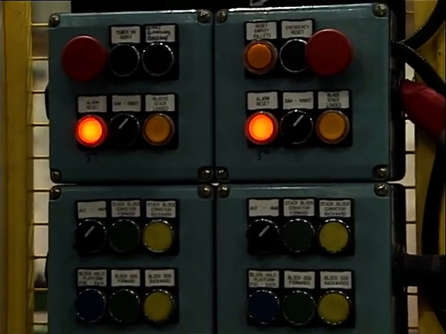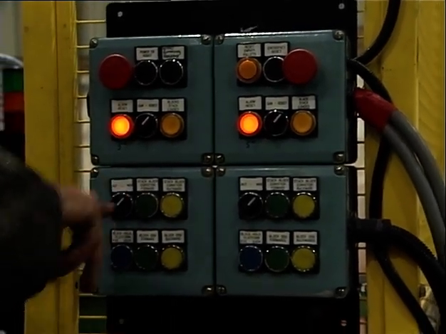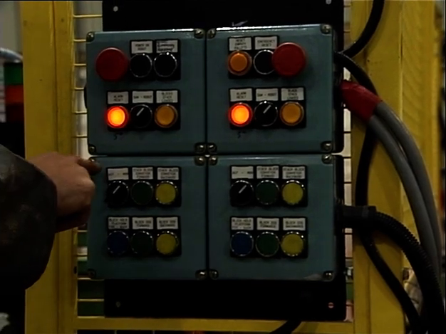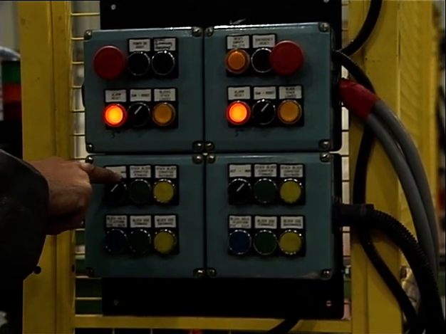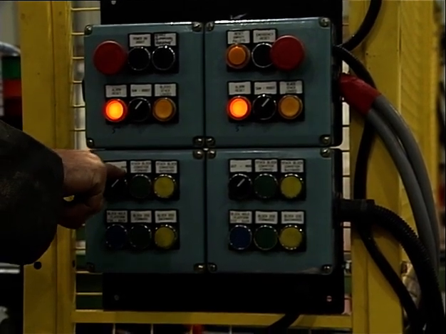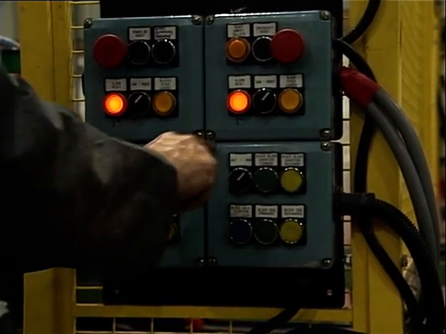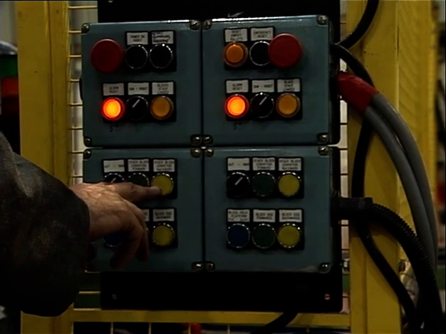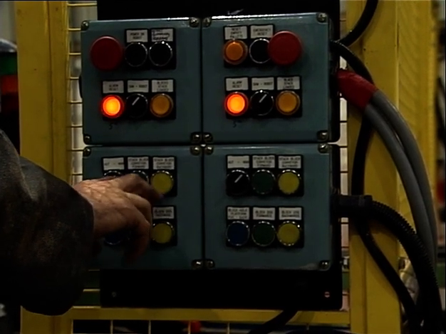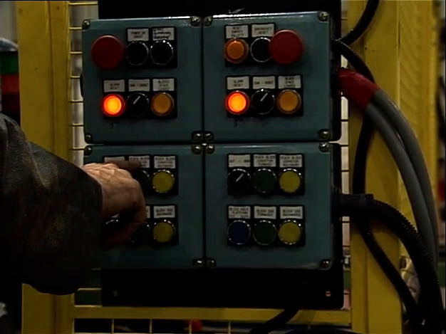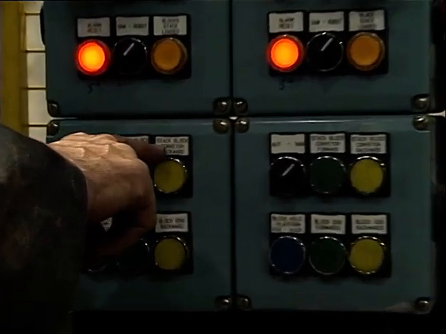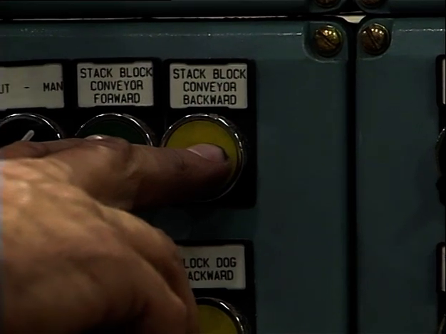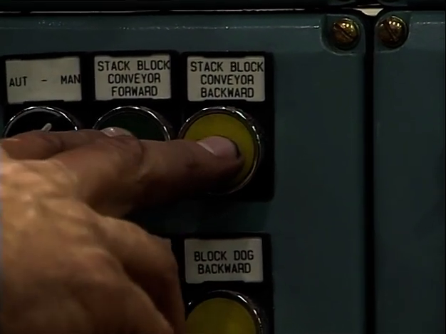Now we must reset the positioning of the stack. Therefore, the installation of the stack position 10 must be on manual and position 20 must be on manual. And we are pushing on the 2 buttons, the green and the yellow one, where you can see stack block conveyor forward and stack block conveyor backward. And we are pushing at the same time on the two buttons for 5 seconds.